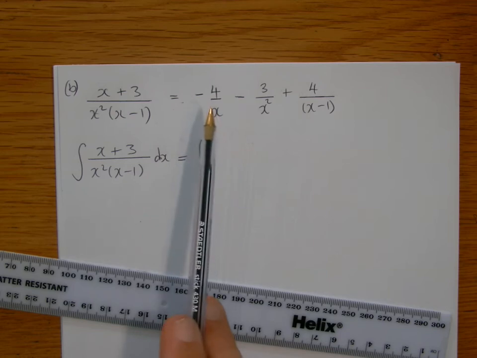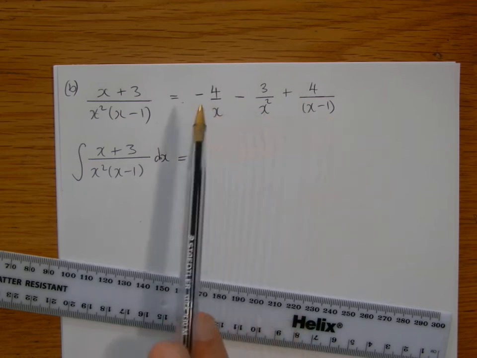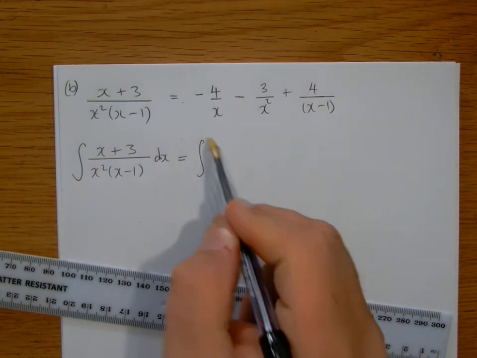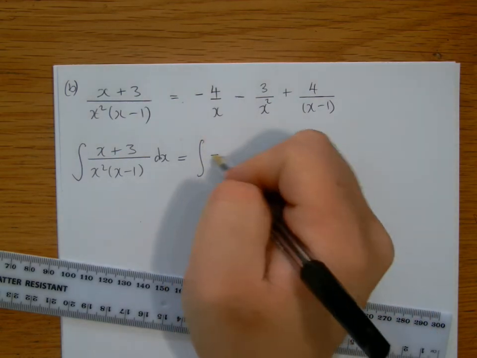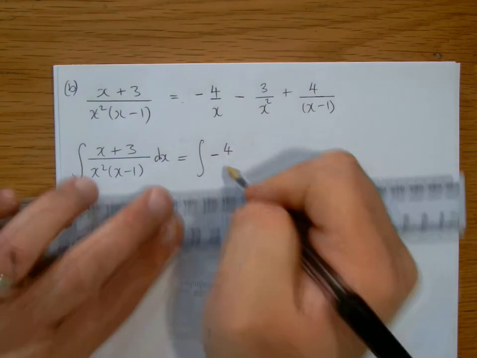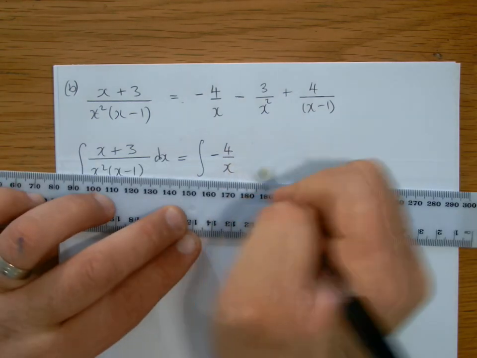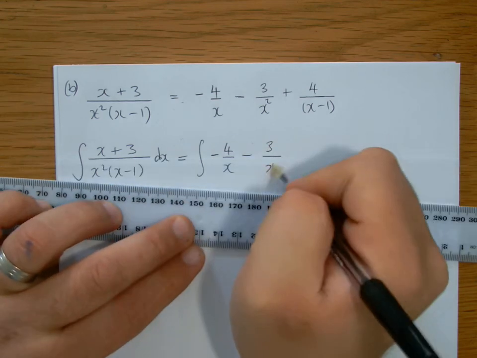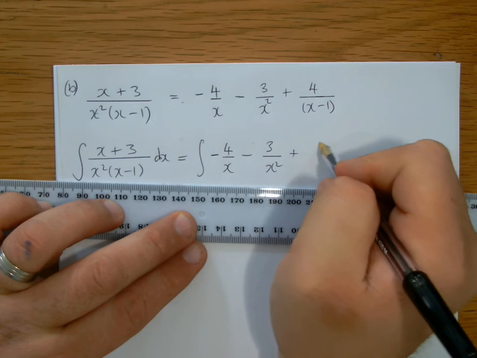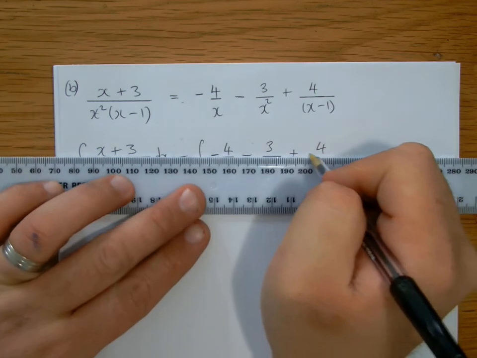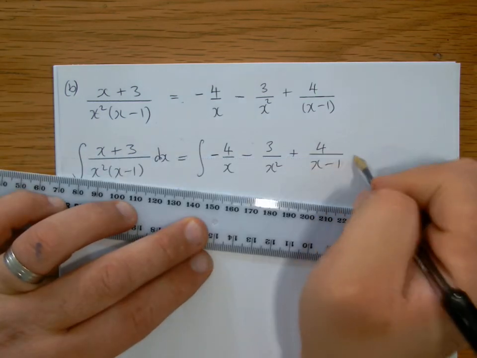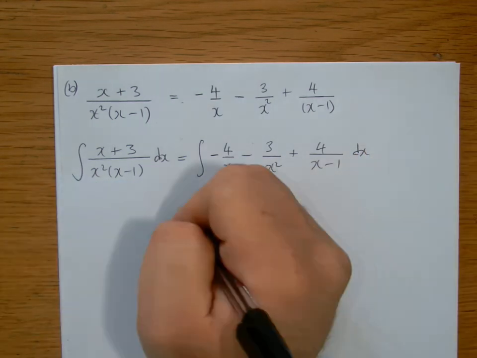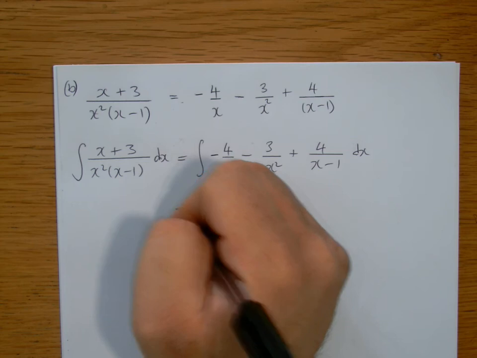Now, of course, because we've got 3 different fractions, we're going to integrate these separately, okay? So I'm going to write an integral here. I only have to write the integral once, but then I'm going to write down what I am integrating. So minus 4 over x, minus 3 over x squared, plus 4 over x minus 1, okay? That's with respect to x. So we need to integrate these here, okay?